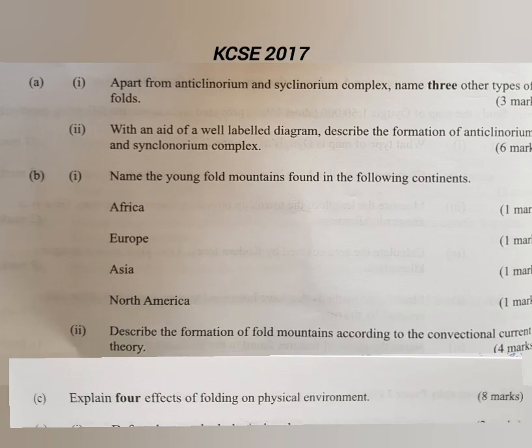You can imagine since 2011 we didn't have a question on folding until 2017, and it carried 25 marks. This was question number 8 once again. So question 8A, Roman 1. Apart from anticlinorium and synclinorium complex, name 3 other types of folds.